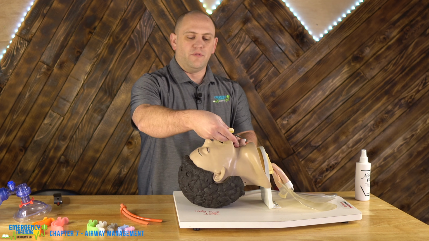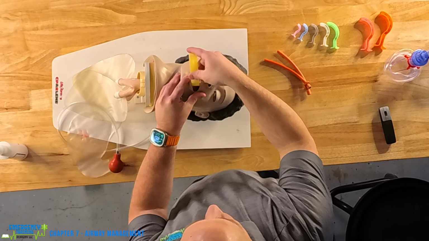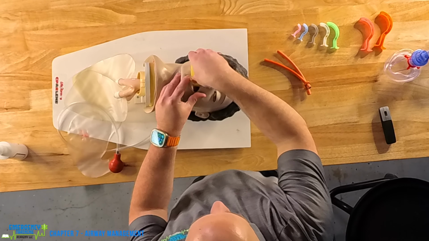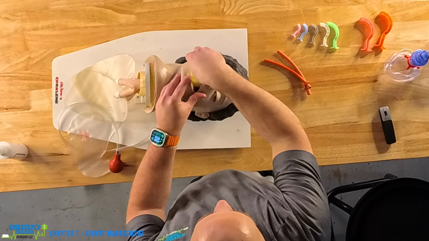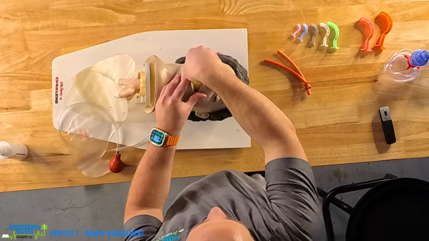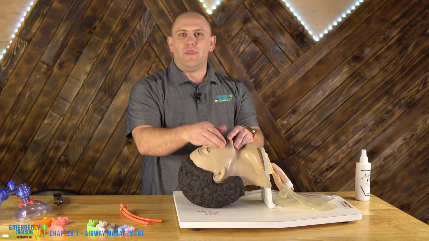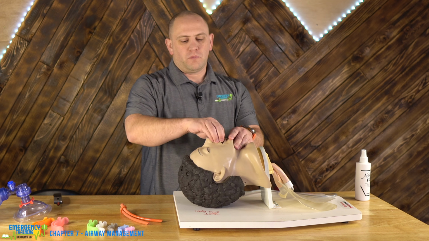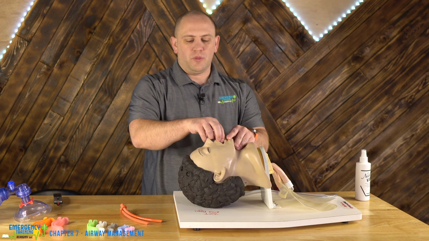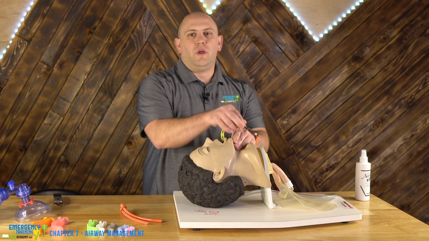Alternatively, what you can do is you can insert it from the side of the mouth. You may find it's a little more difficult and their mouth needs to be more open for that to be able to go in from the corner of the mouth. So you could go in and twist 90 degrees and that will also hold the tongue up out of the way.